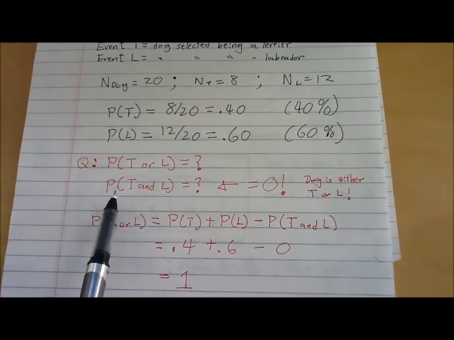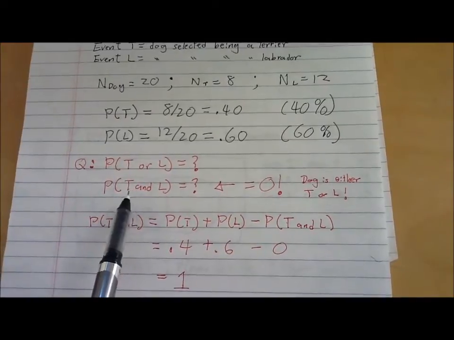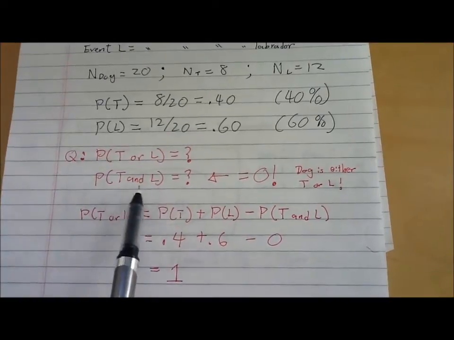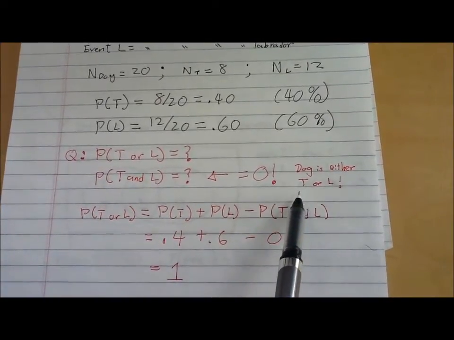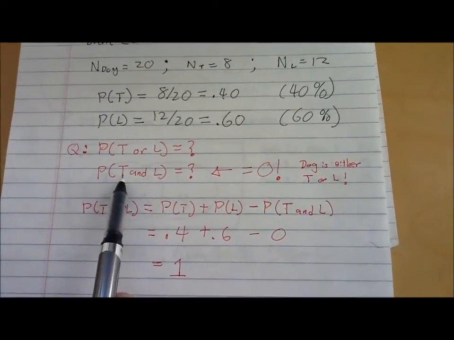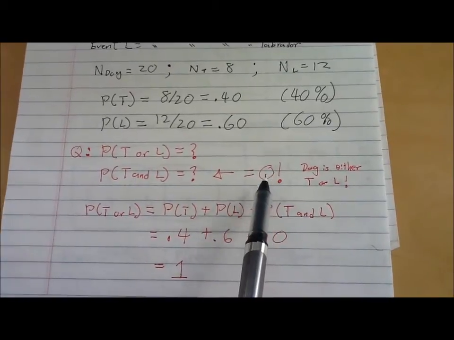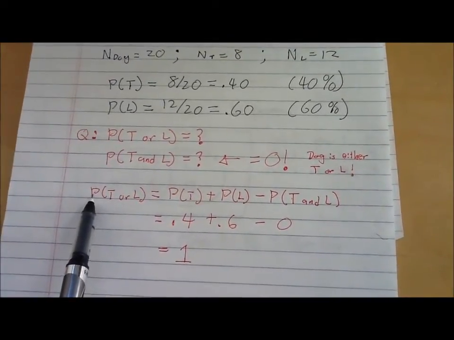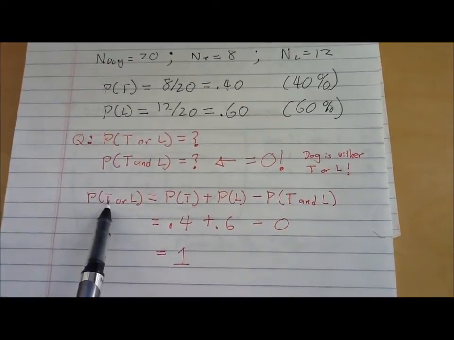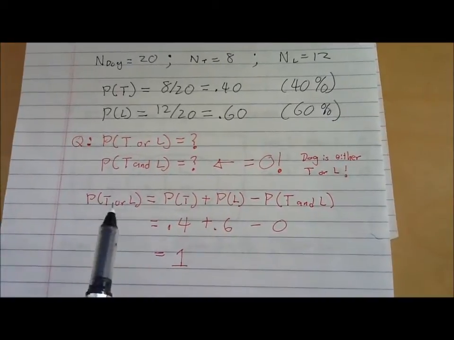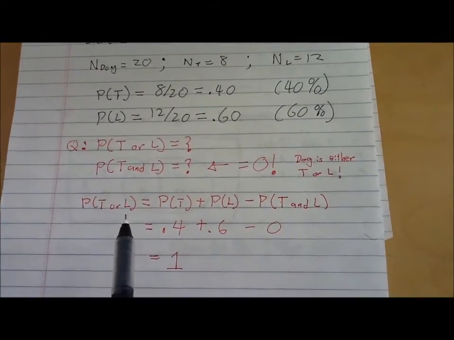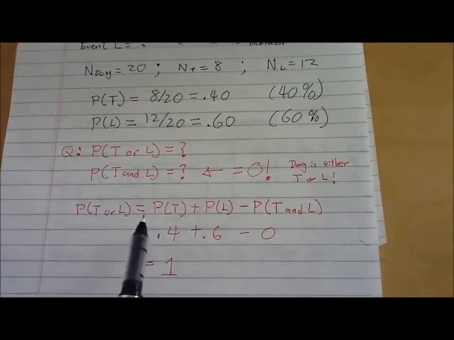Also, what's the probability of selecting a terrier and a Labrador, meaning a dog that is both a terrier and a Labrador? Now, this case is easy. A dog is either a terrier or a Labrador. It can't be both. So the case of a dog being both a terrier and a Labrador has to be 0. We know that. And so let's move on to the probability that a dog is either a terrier or a Labrador. Of course, logically, you know it has to be 1 because that's all you have. The dog park only has Labradors or terriers.